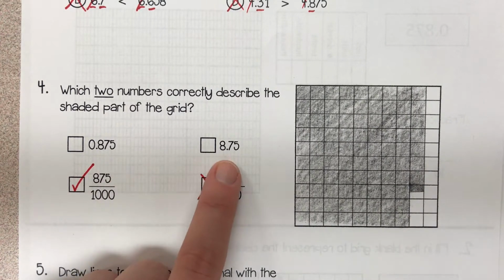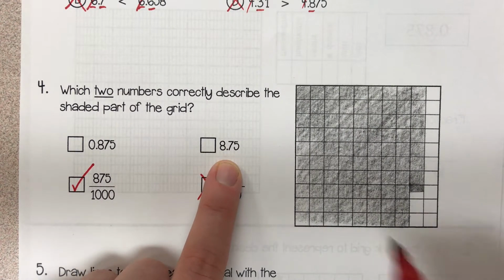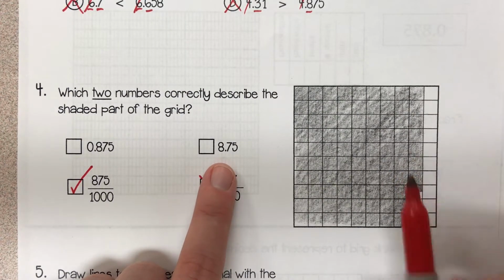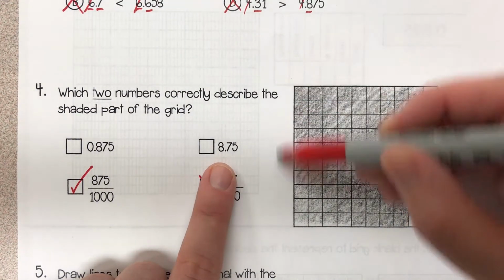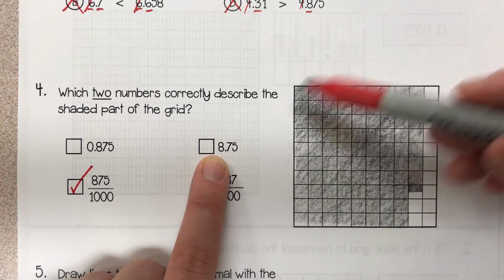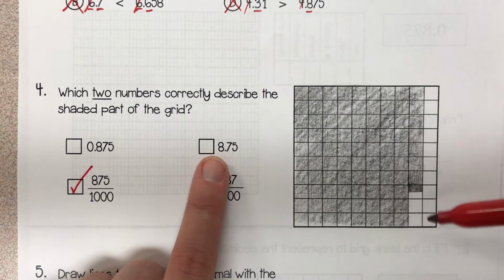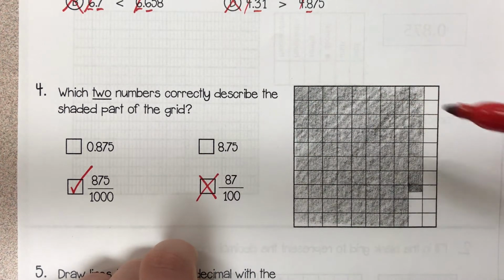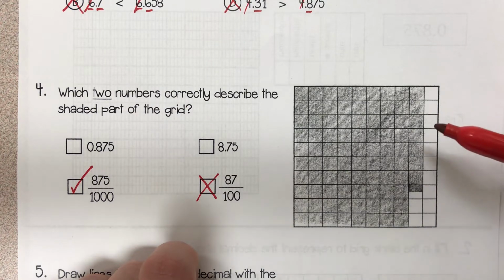8.75 tells us that there should be, so one whole grid is a whole. This is telling us that there's 8 wholes. There's not 8 wholes. There's not even a whole grid filled in here. This is less than 1. This should be a decimal that is less than 1.